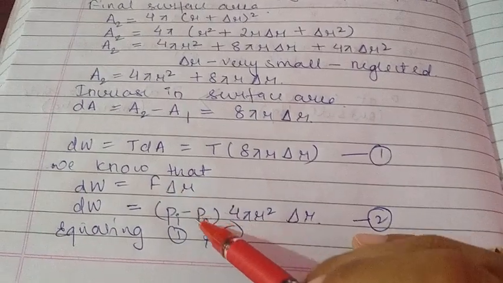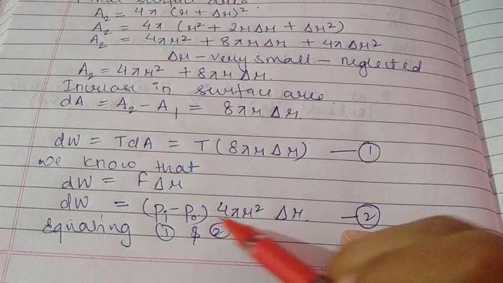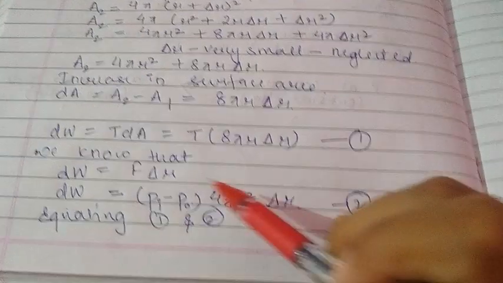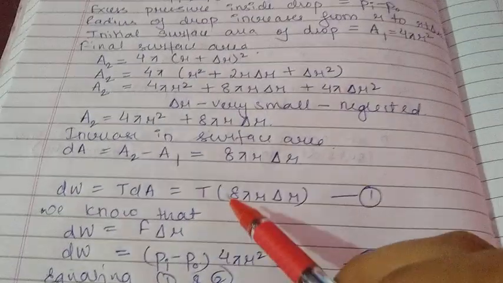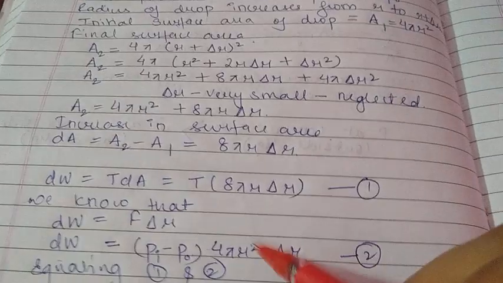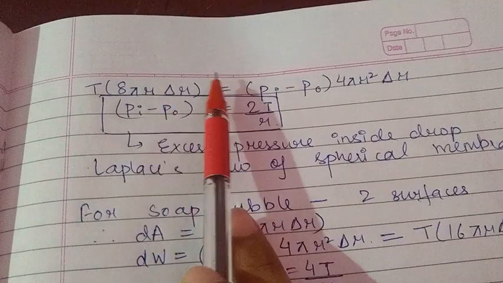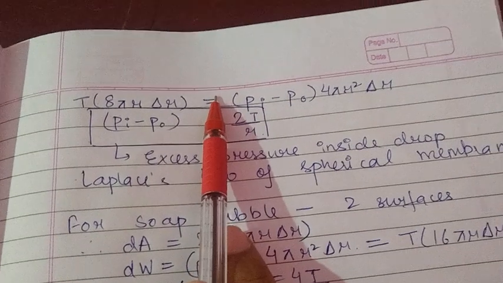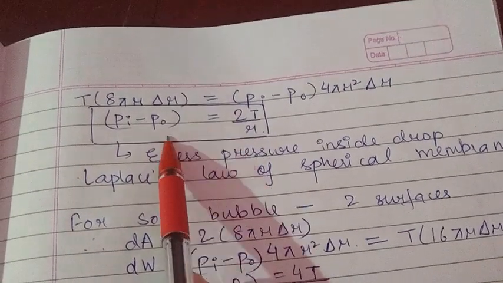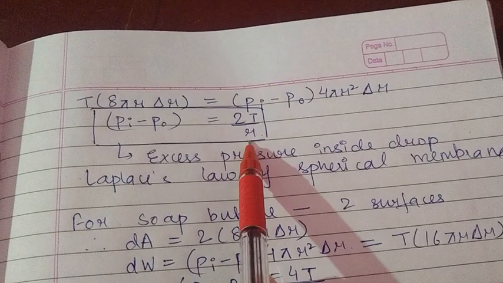Now this force can be written as pressure into area, so you get the final formula. So you have one formula for work done and the other one, and you can equate both. If you equate both, you will get this equation, and cancelling the similar terms, you will get Pi minus P naught is equal to 2T by R.